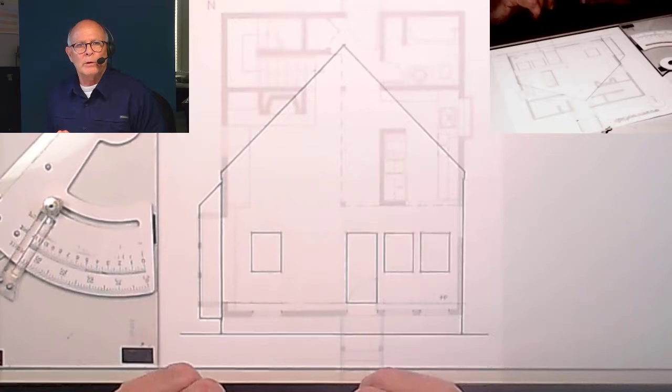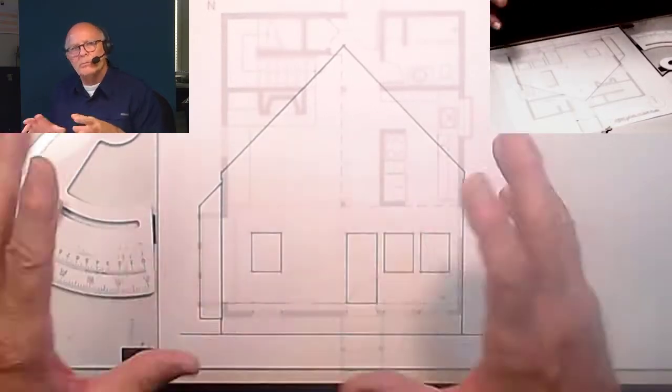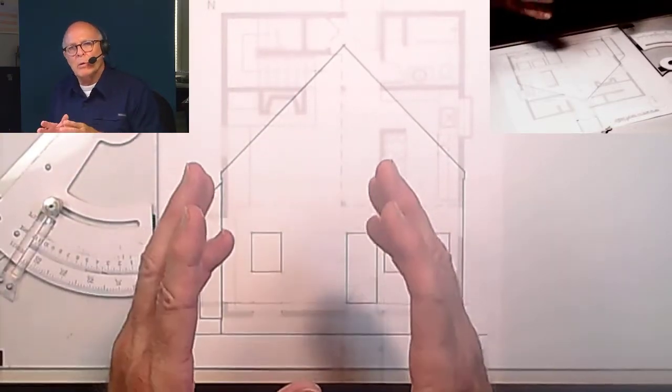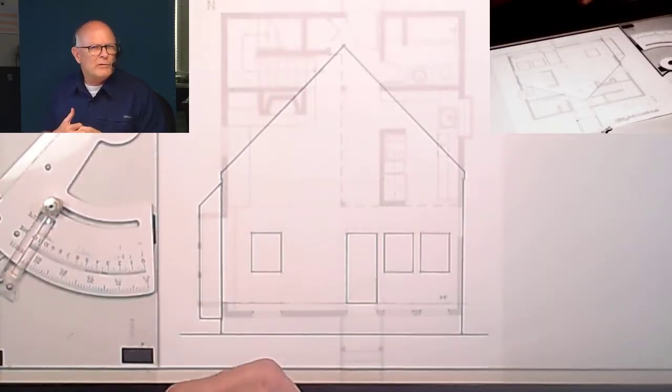They will be important, but not yet, because we're going to put in some other elements that may require us to erase them and so on. I'm going to wait just a bit.